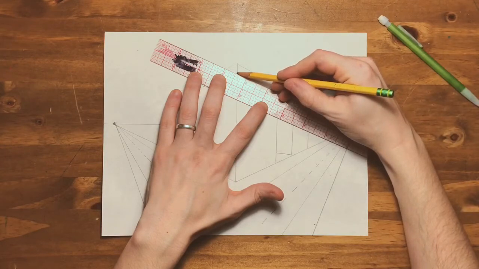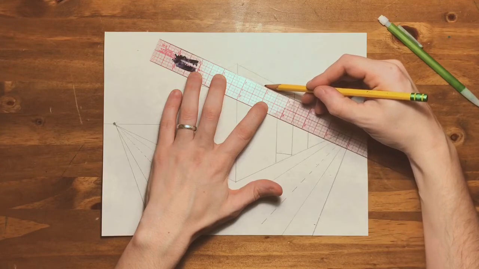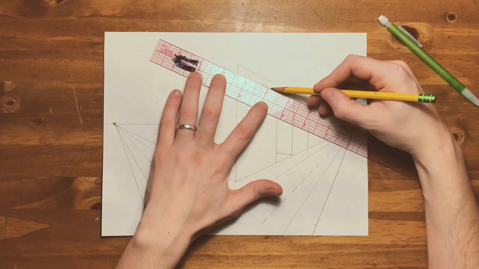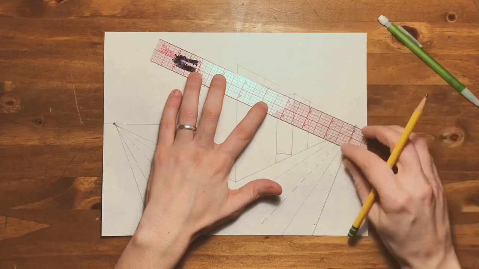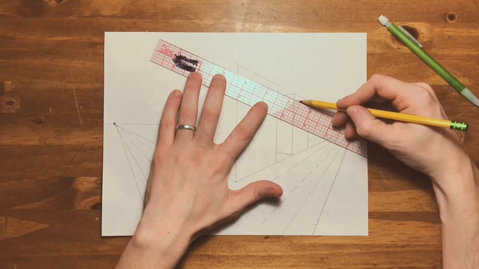So I'm going to come over from the edge of my building a little bit, start to draw my line, and stop before I hit the edge of that line, and then do the same thing down here.